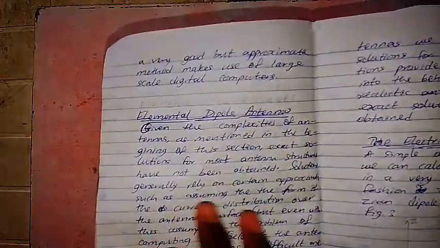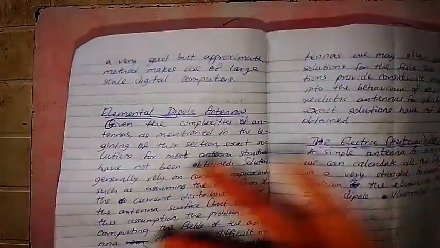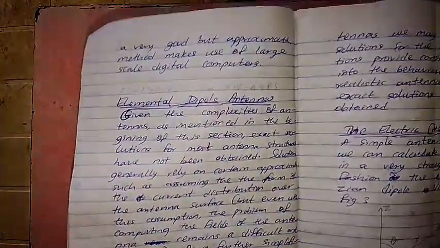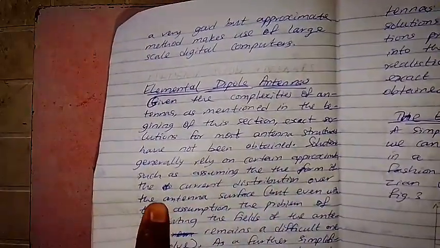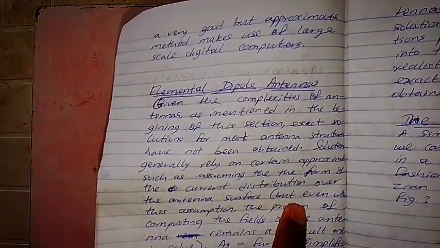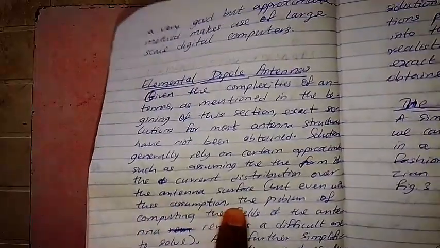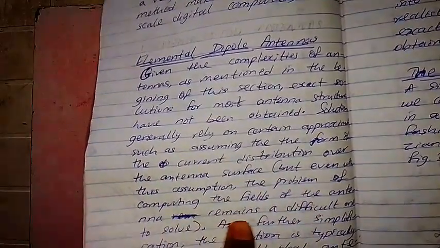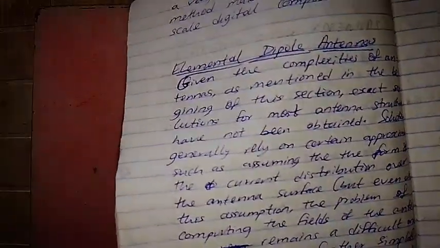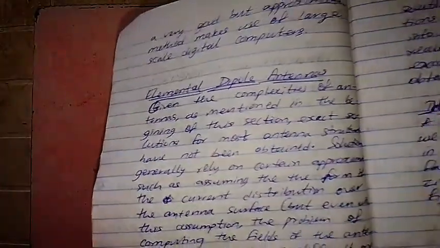expression for the antenna, how it works, the transmission and reception and things like that. Okay, so this is one of the assumptions: the current distribution over the antenna surface. But even with this assumption, the problem of computing the field of the antenna remains a difficult one to solve. Can you imagine?